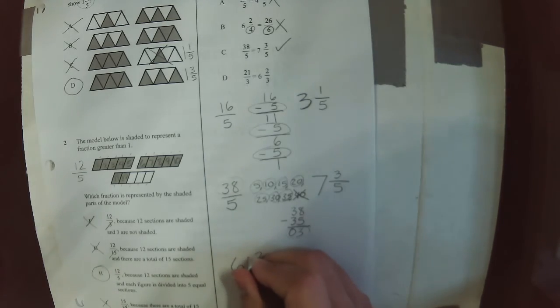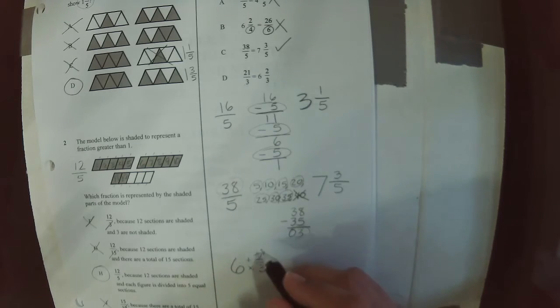When you start with a mixed number, that's when you use the Texas method, the T and the X, or the plus and the times. Again, that denominator is the most important number in the fraction, so that's where you need to start.